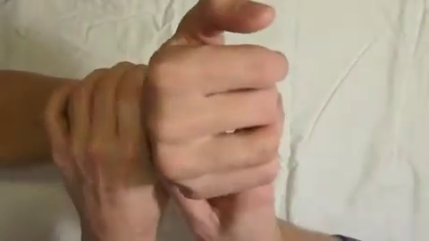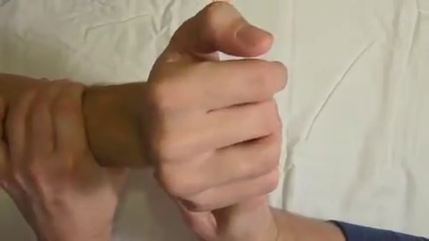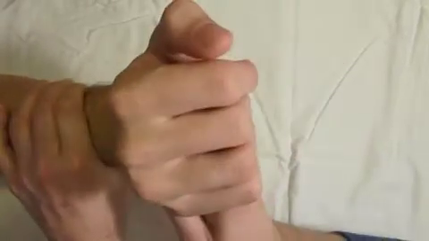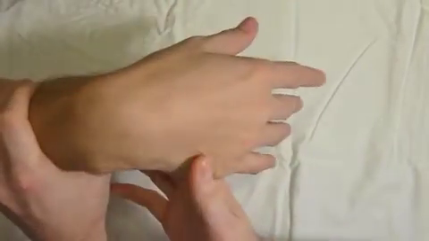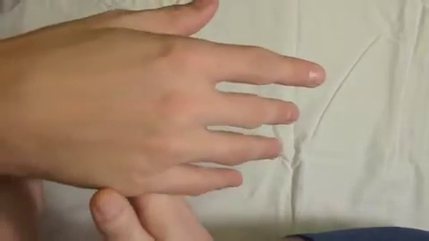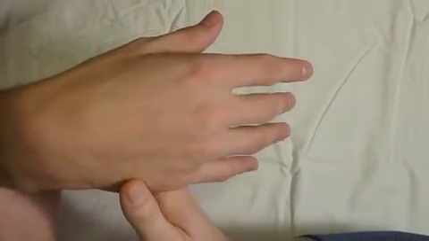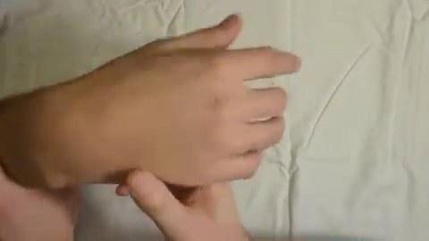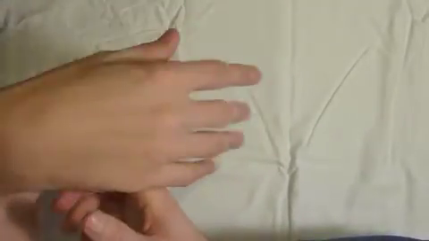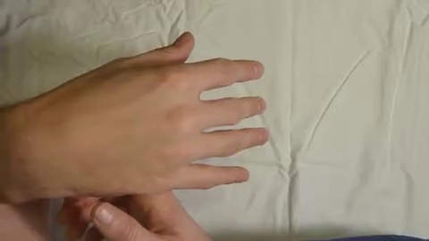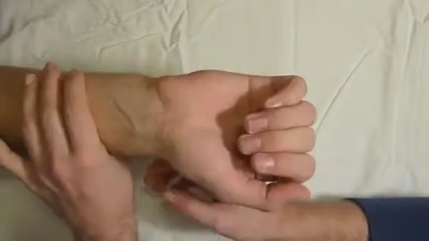Wrist extension should elicit digital adduction and flexion. Wrist flexion should elicit digital abduction and extension. The mnemonic DAB and PAD reminds us that when you DAB your fingers downward, the dorsal interossei abduct the fingers. And when we look at the palmar pad, the palmar interossei adduct the fingers.